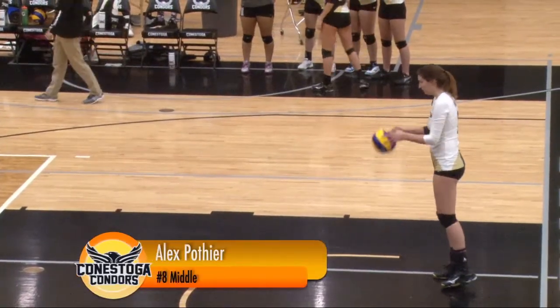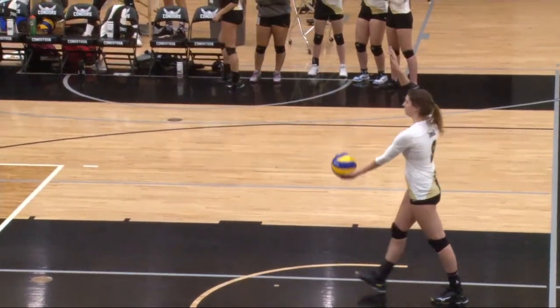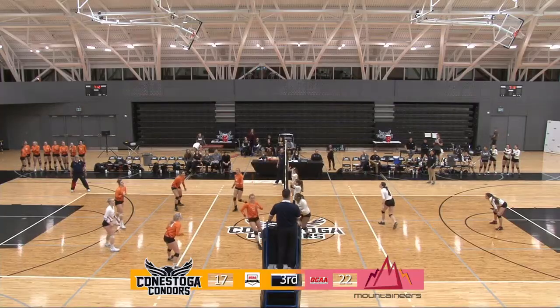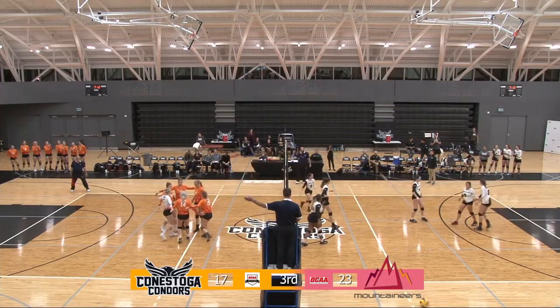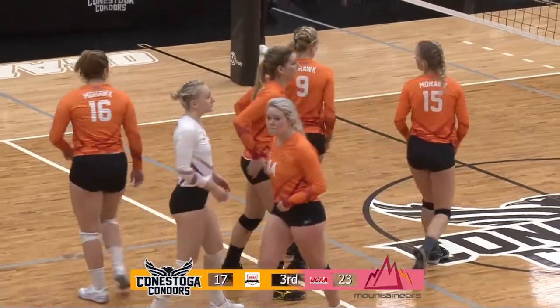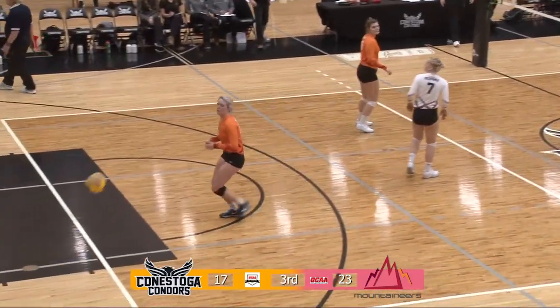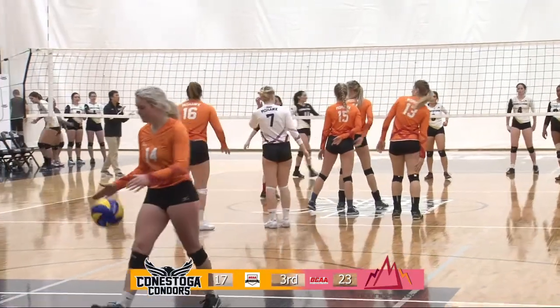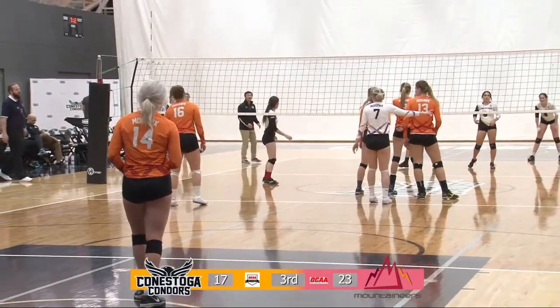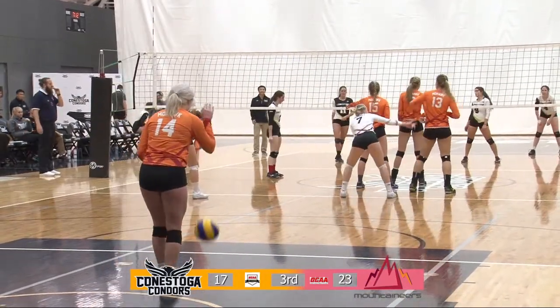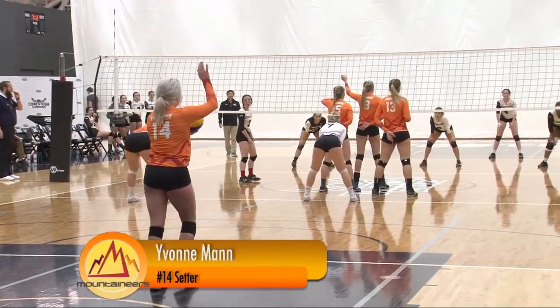Number 8 serving it up for Conestoga, Alex Potier. Just not enough to get it over the net. 23-17 Mohawk. Really crucial moment of the game. Yvonne Mann serving.